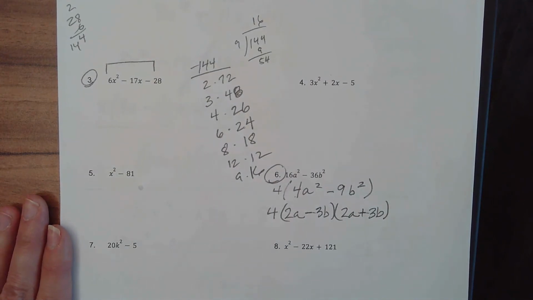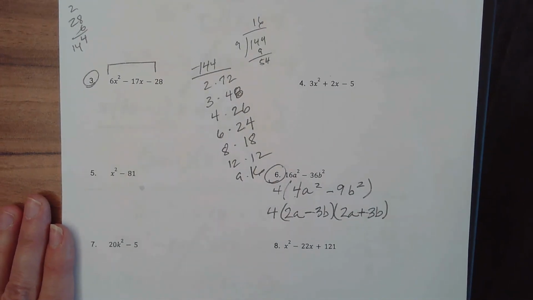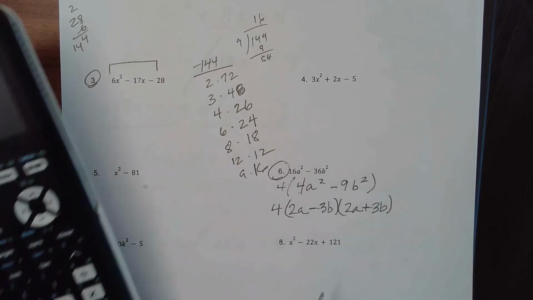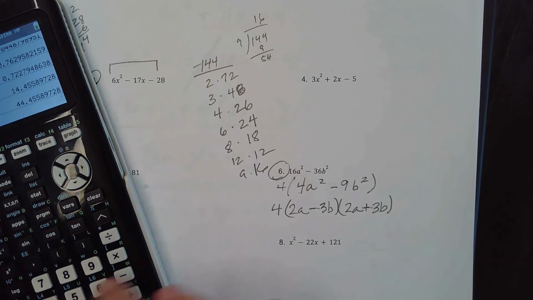Okay, unless I messed up, which one gives me 17? Let me tell you this. Okay, maybe my math is wrong, which is entirely possible. So this one is kind of a more tricky one just because there's a lot of factors of 144.